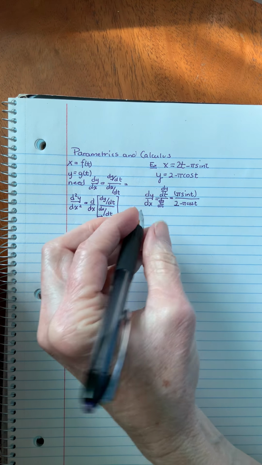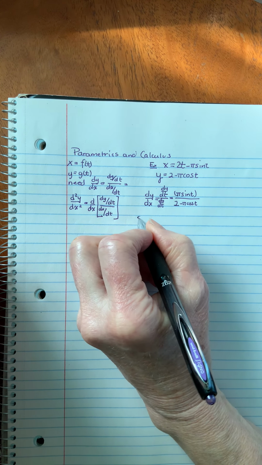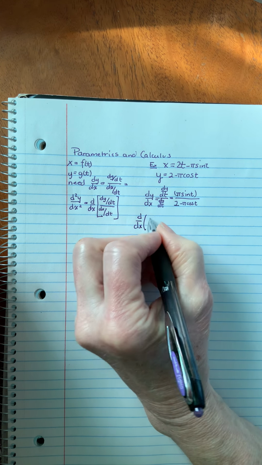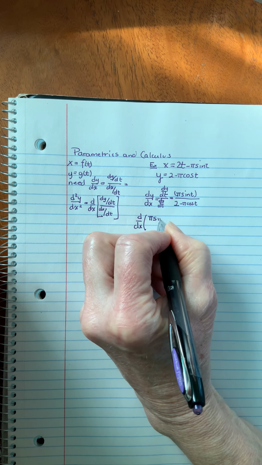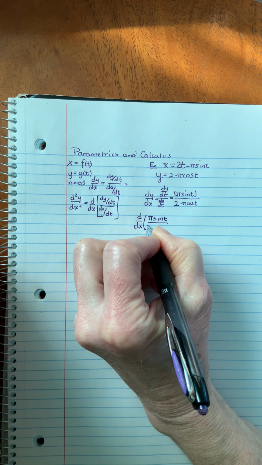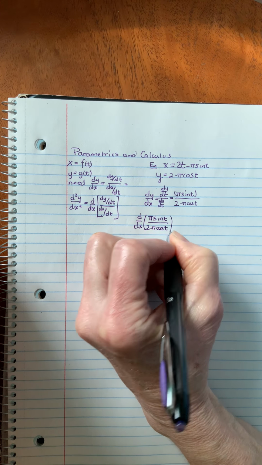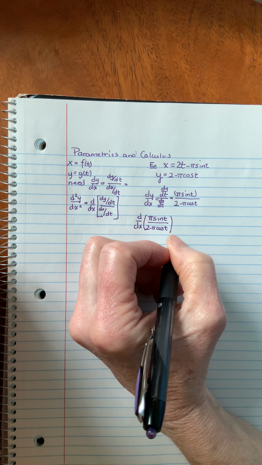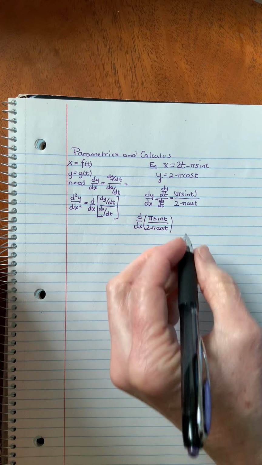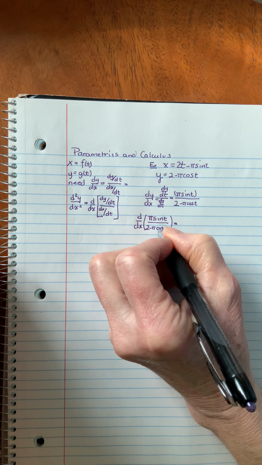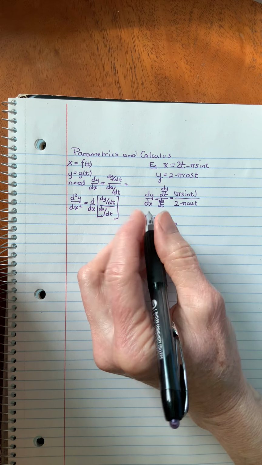All right, now let's take the second derivative. So let's take d/dx of this, pi sine t over 2 minus pi cosine t. If I'm going to take d/dx of it, here's what I'm going to get. d/dx of this quotient, I've got to use the quotient rule.